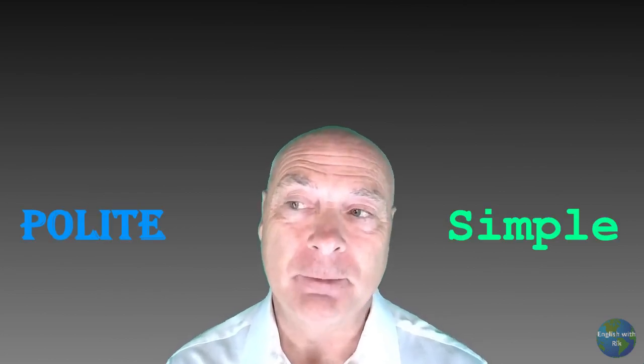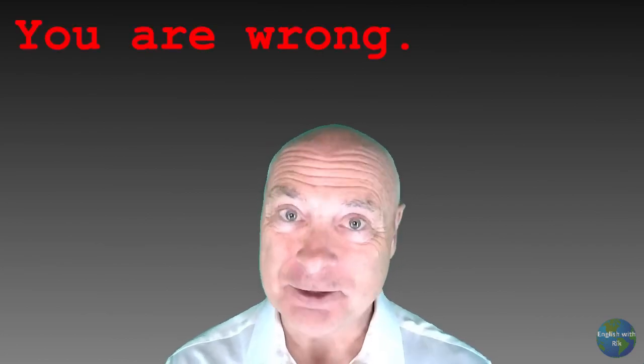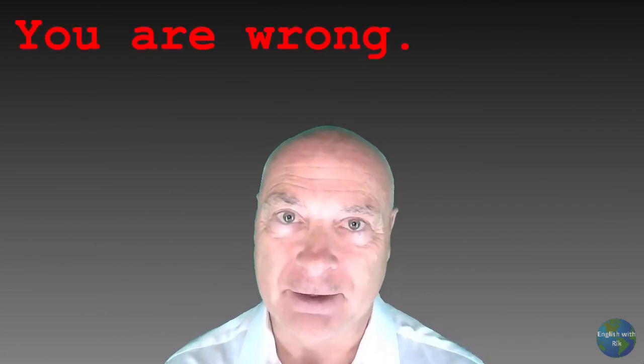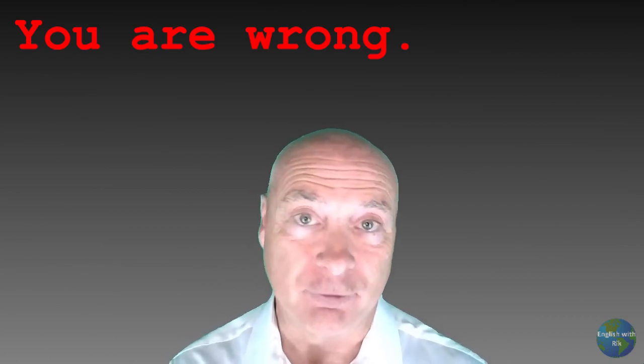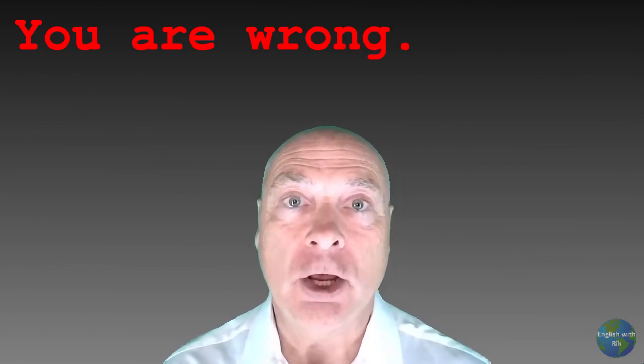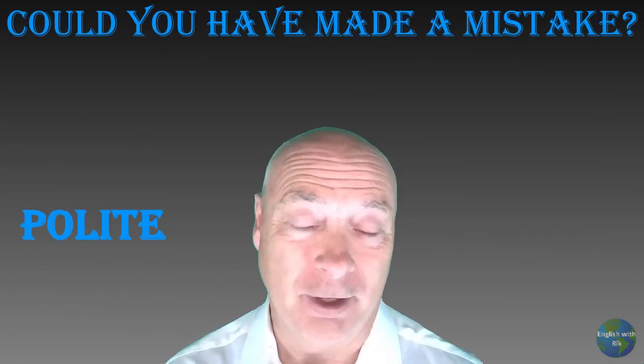Modal auxiliary verbs can be used to make something more polite, and they can also make something you say simpler. If you wanted to say something like, you are wrong, that's quite blunt and quite direct. But in English, we often soften that with a modal auxiliary verb like could. We could say, could you have made a mistake? And that just makes it more polite.